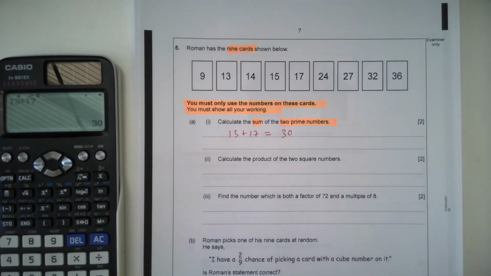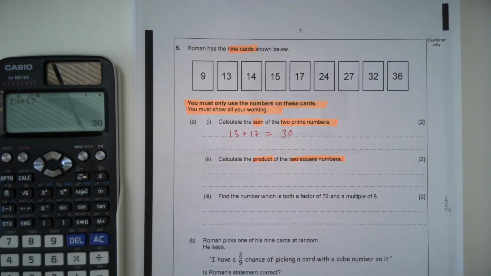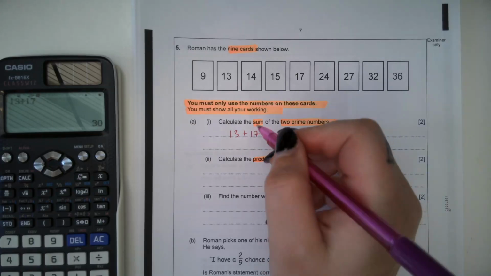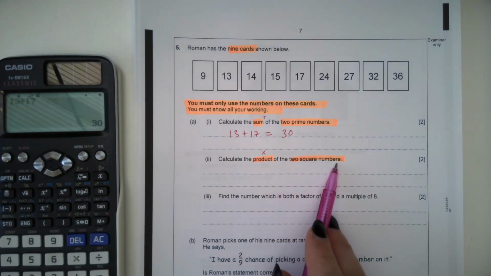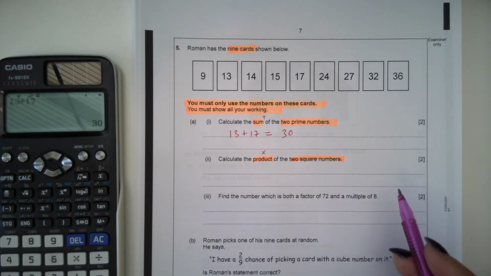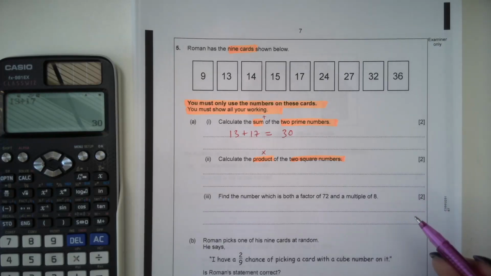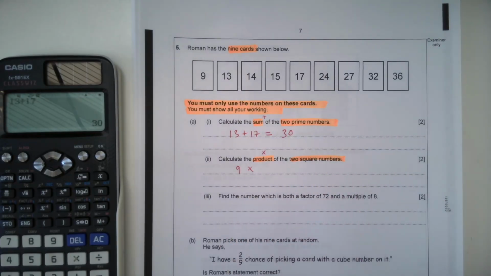Okay, part 2, calculate the product of the two square numbers. Whereas sum means add, product means multiply. So we want to multiply the two square numbers together. Remember, a square number is the answer you get when you multiply a number by itself. So 1 times 1 is 1, 2 times 2 is 4, 3 times 3 is 9. So that's our first square number. We're doing the product. 4 times 4 is 16.